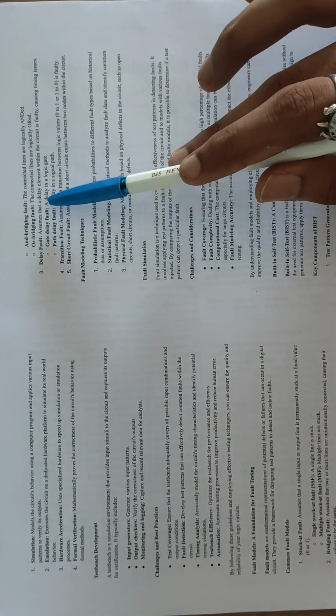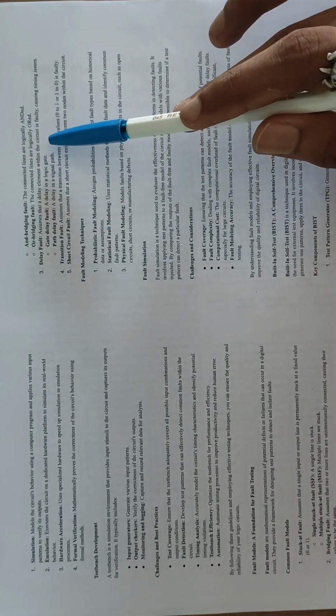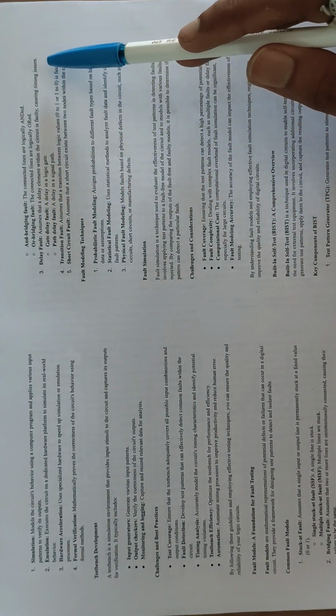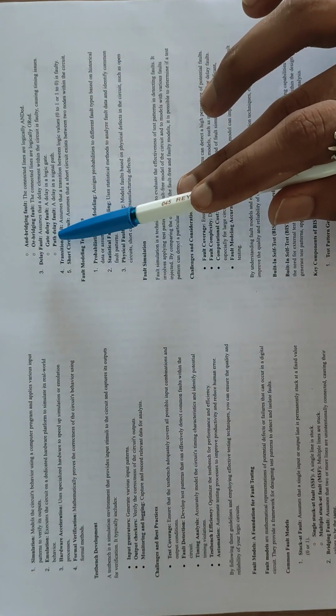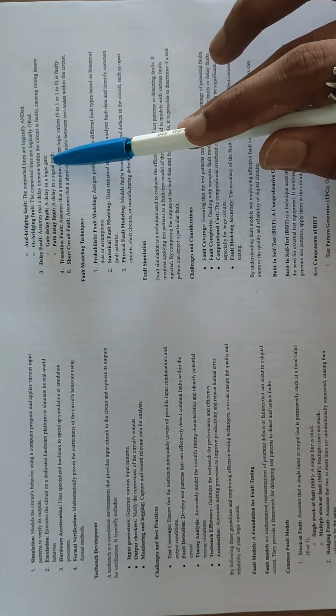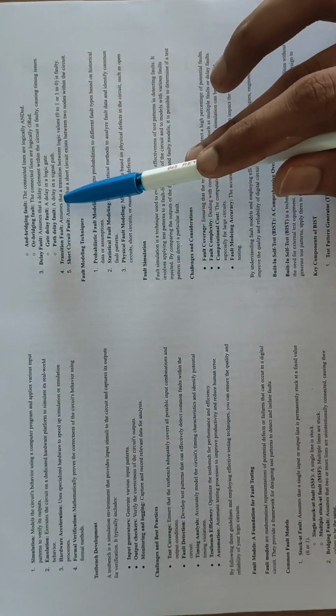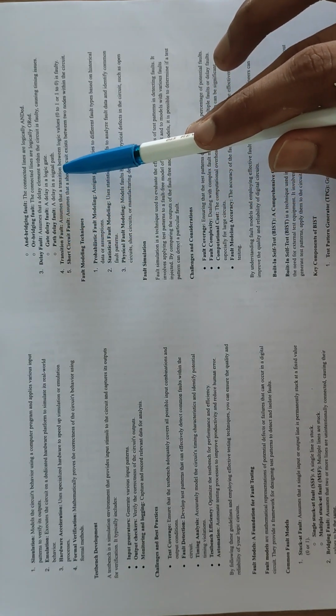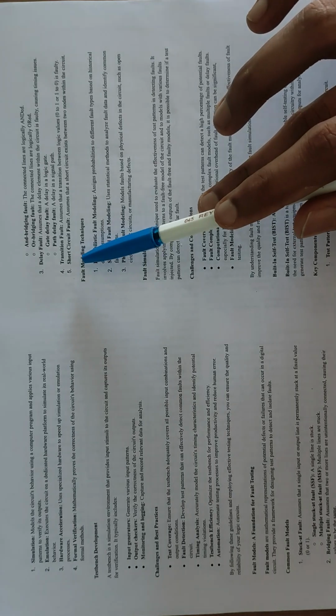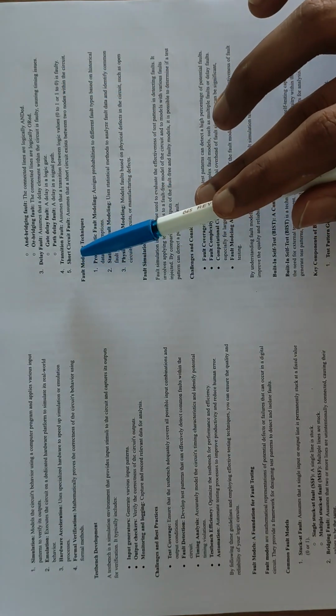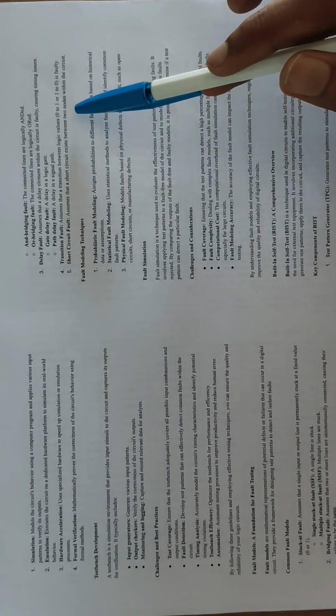3. Delay fault assumes that a delay element within the circuit is faulty, causing timing issues. A delay fault, a delay in a logic gate. Path delay fault, a delay in a signal path. 4. Transition fault assumes that a transition between logic value 0 to 1 or 1 to 0 is faulty. 5. Short circuit fault assumes that a short circuit exists between two nodes within the circuit.